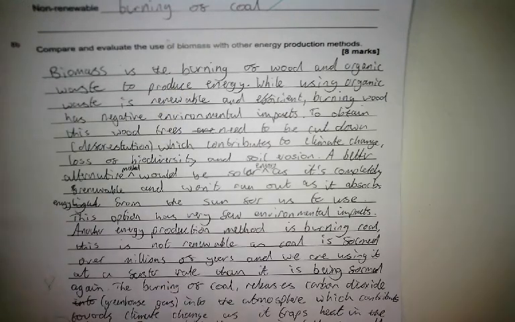It goes all the way from no response or nothing worthy of credit for 0, to a limited level of detail, 1 advantage or disadvantage of using biomass given, very little analysis or evaluation, all the way up to 7 to 8 marks: demonstrates a comprehensive knowledge of biomass compared to a range of alternative energies, evidence of comparison using advantages and disadvantages, evaluated the benefits against other energy production methods. You've got to have a good knowledge of it and other methods of production.